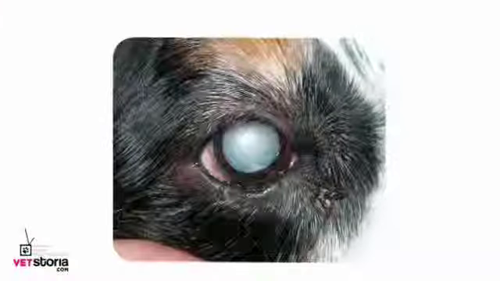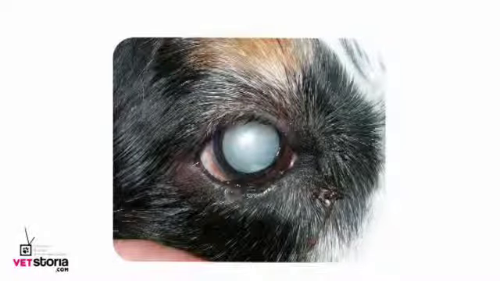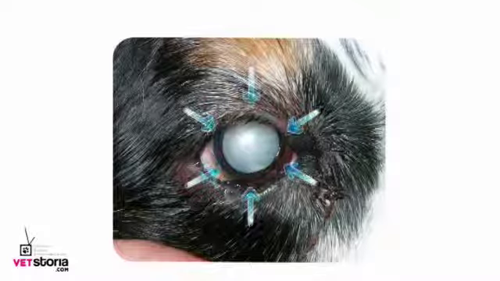Regardless of what the specific cause is, the end result is always the same. The structure of the cells in the lens is changed and they become opaque rather than transparent. Some cataracts take a long time to develop, while others, like those caused by diabetes, can develop overnight. This is a picture of one of my patients affected with diabetes. I can tell you that this mature cataract developed within 48 hours.